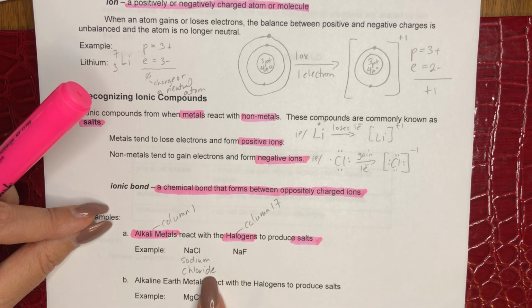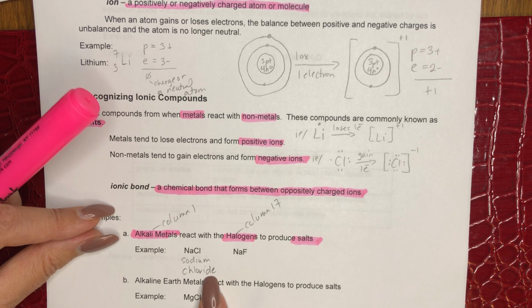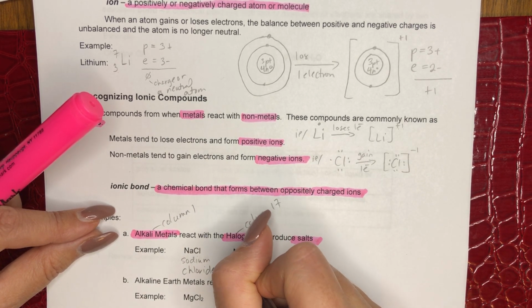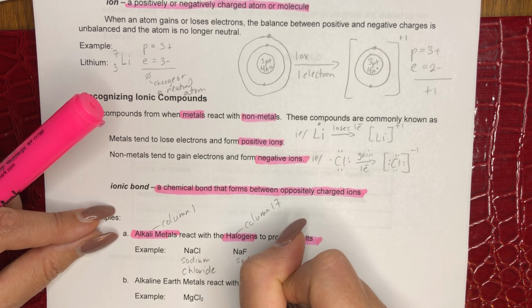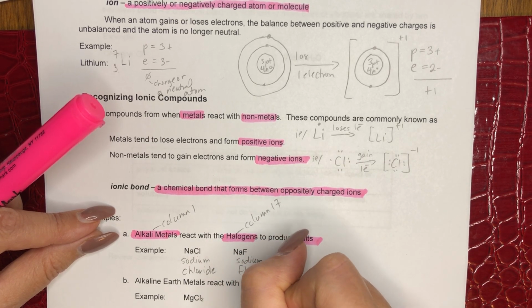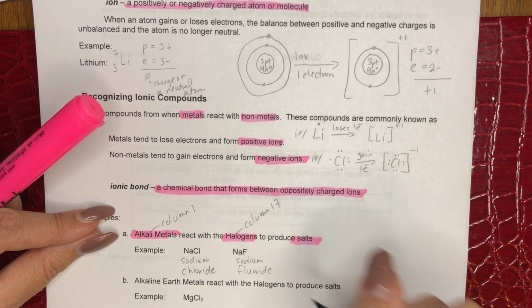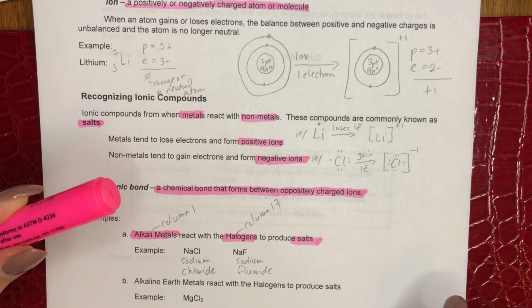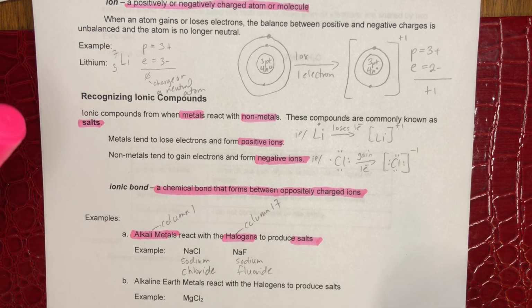This would be chlorine, but because it's now formed this compound, it changes the ending to IDE. You'll learn more about this in grade 10. I just want you to know the few that I'm giving you. Sodium fluoride is this one. Those are alkali metals.